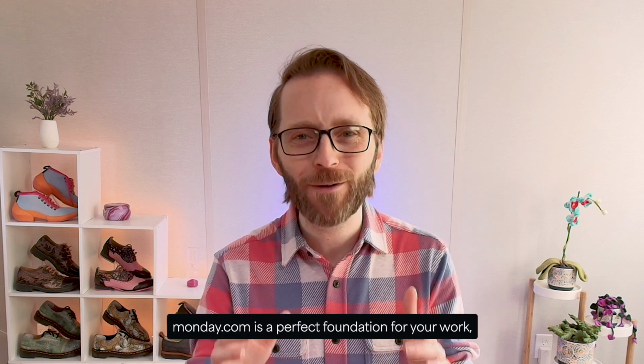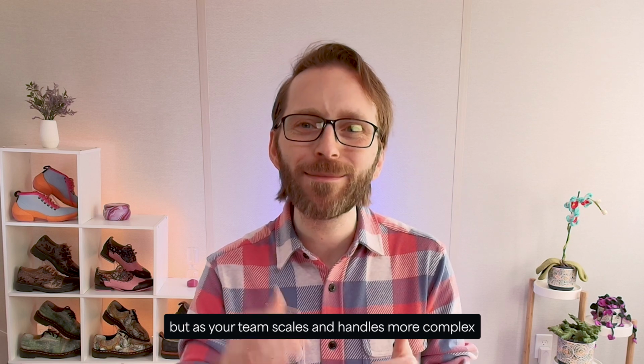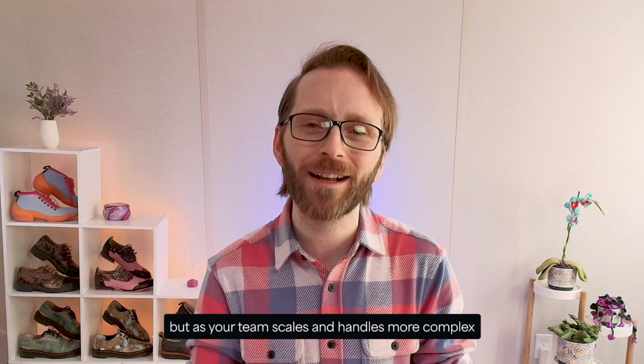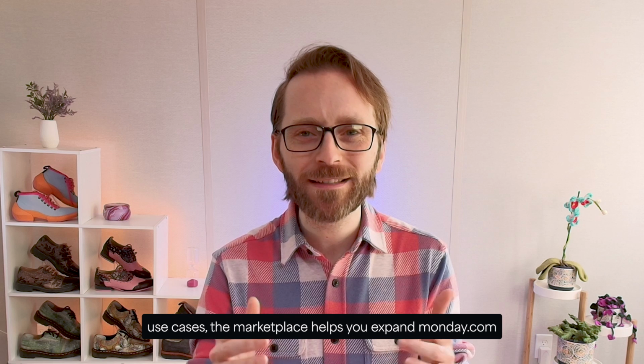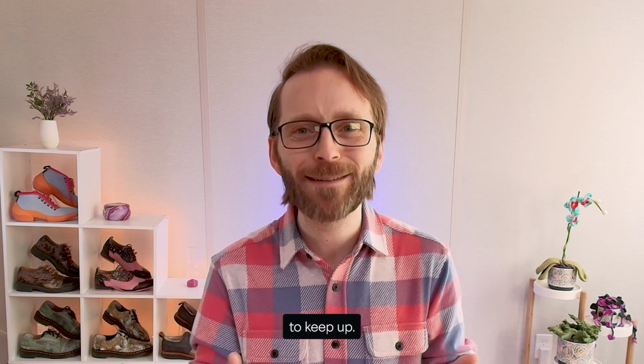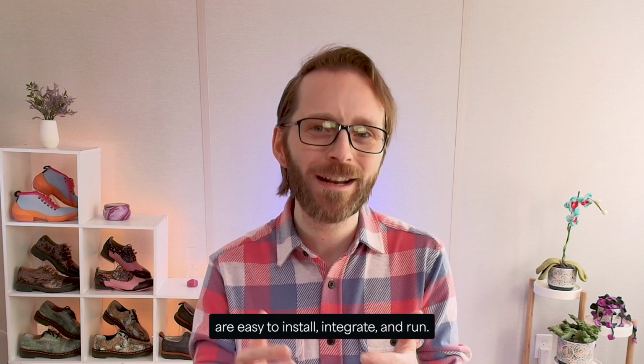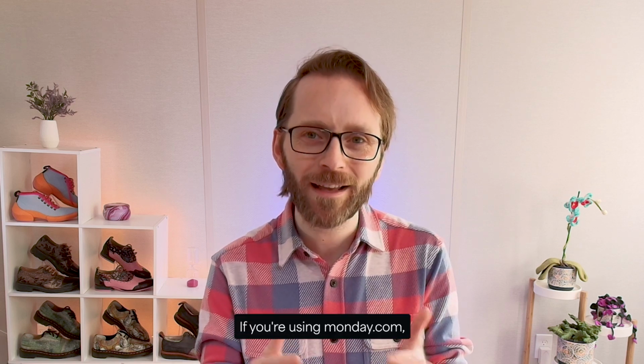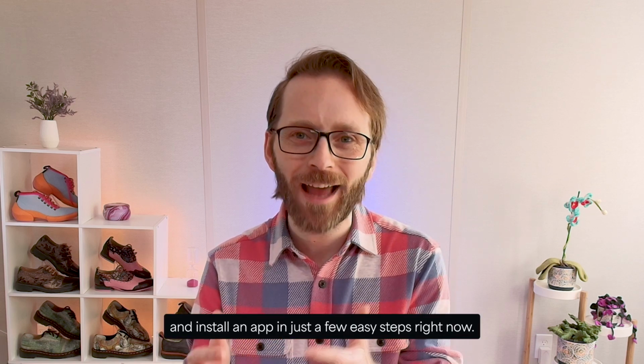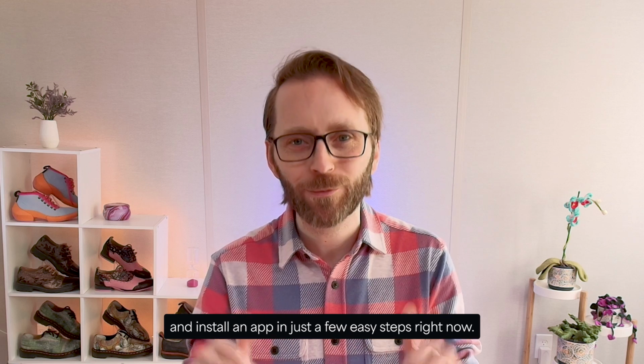So to sum it all up, don't fear the Monday app marketplace. Monday is a perfect foundation for your work, but as your team scales and handles more complex use cases, the marketplace helps you expand Monday to keep up. The apps in the marketplace are easy to install, integrate, and run. If you're using Monday.com, you can find and install an app in just a few easy steps right now.